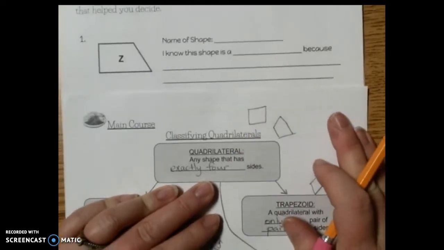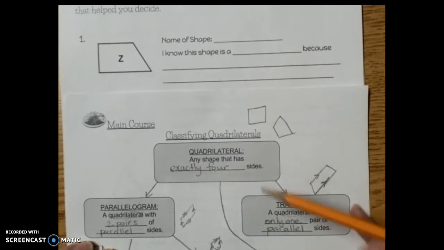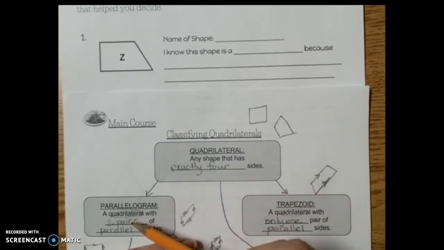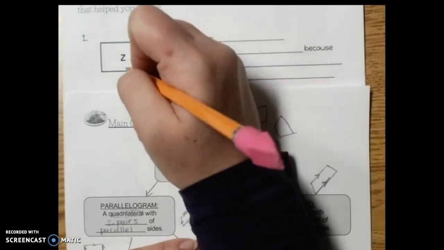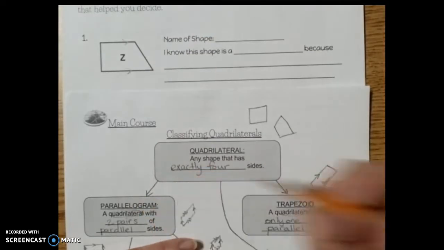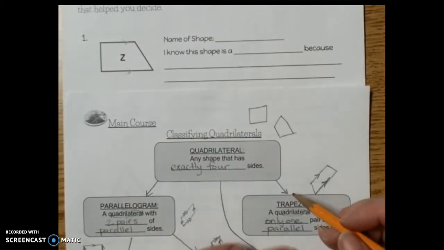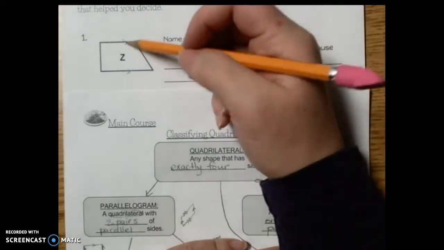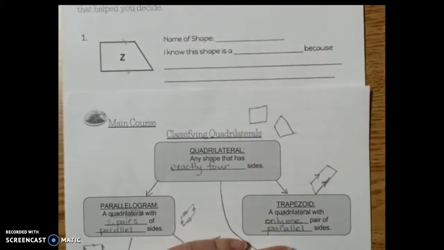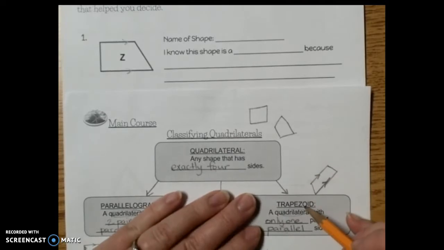Before I stop there, I want to see, are there anything else I could call it? So I'm going to follow the arrows. Could I call it a parallelogram? Is it a quadrilateral with 2 pairs of parallel sides? Well, right now, I only see this side as parallel. These 2 sides are not. So it can't be called a parallelogram. Okay? So then I'm going to look at trapezoid. Is it a quadrilateral with only 1 pair of parallel sides? 1 pair of parallel sides. Yeah. Okay, so it could be called trapezoid.